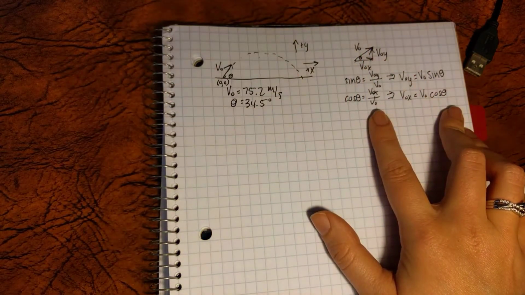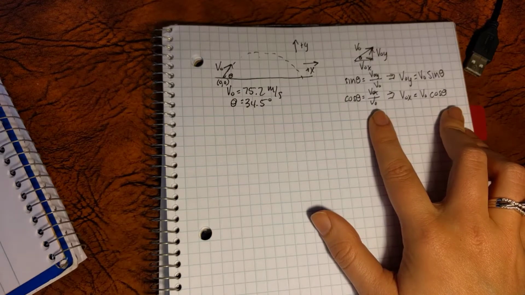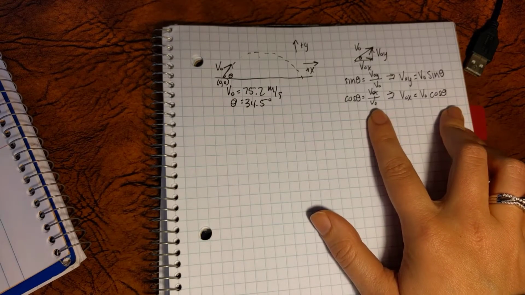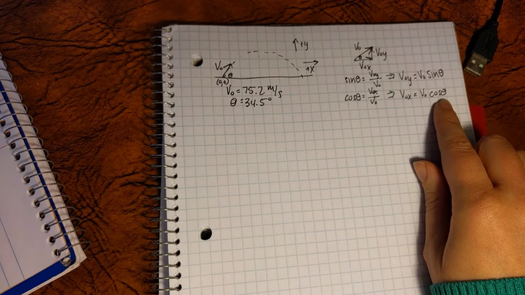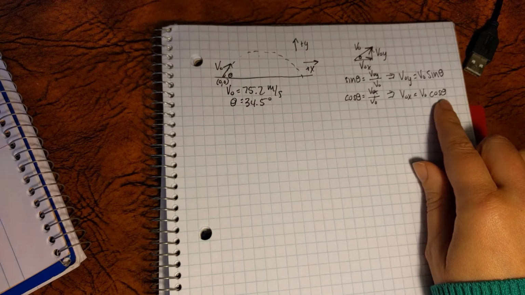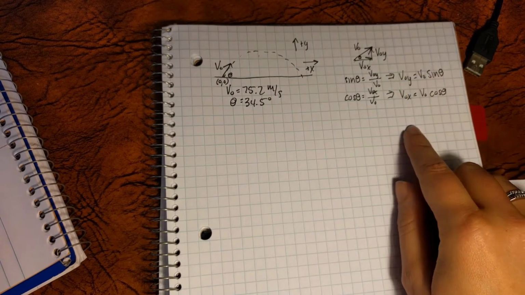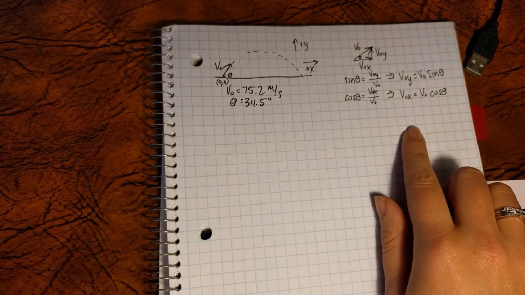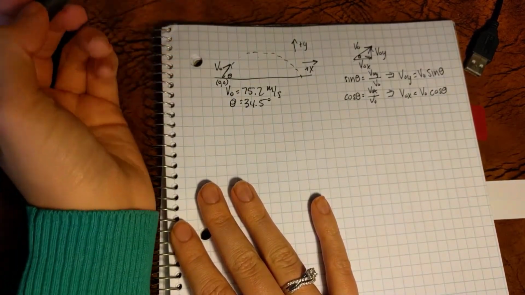And just in case you decide you do want to crunch those numbers out, I did do that earlier, where my initial velocity in the x direction ended up being about 61.97 meters per second. Notice I kept extra sig figs just for rounding errors later on. And my initial velocity in the y direction ended up being around 42.59 meters per second. But I'm not concerned with that now.